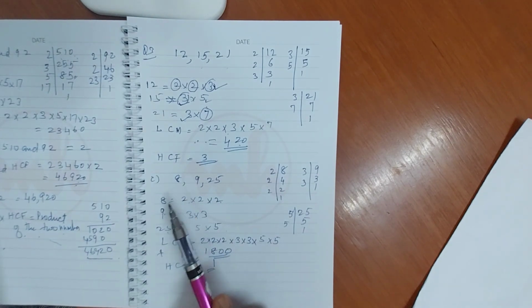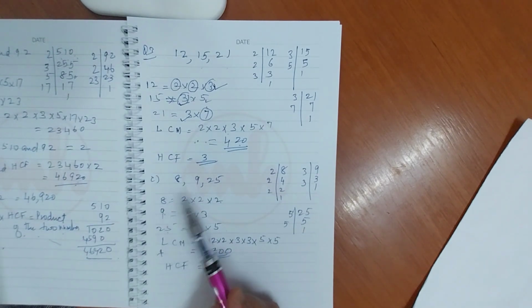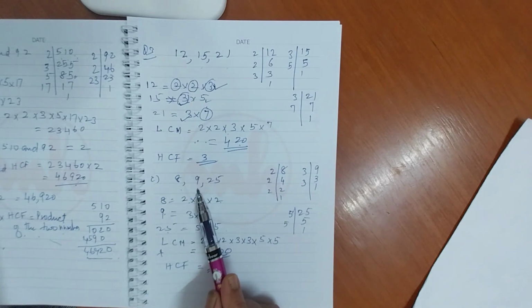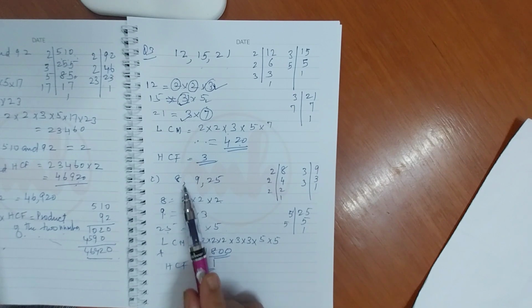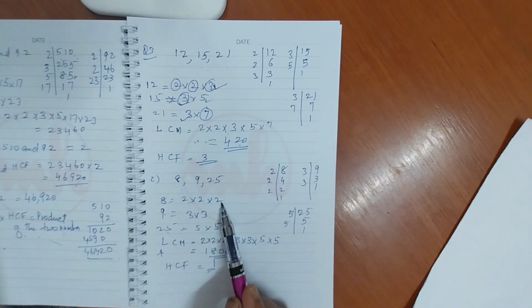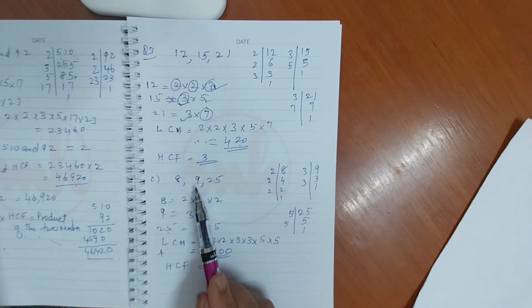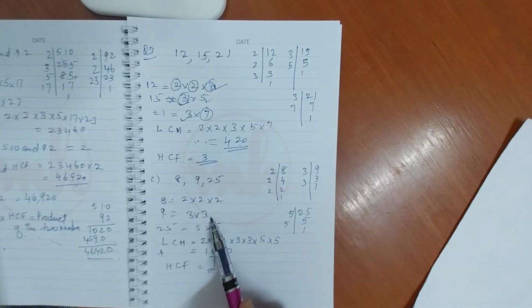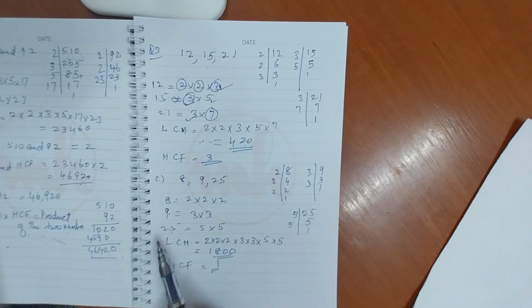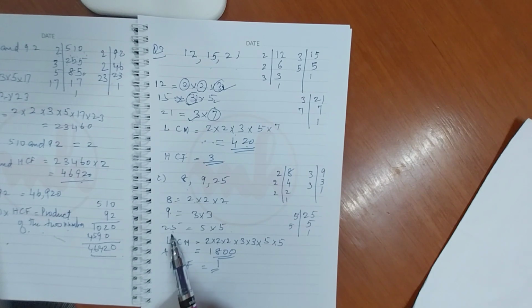Now let's go to another part of the same question: 8, 9 and 25. The factors of 8, we can do it even mentally: 2 into 2 into 2. Then 9, again we can do it mentally as 3 into 3. 3 3's are 9. 25 is again another very simple number.